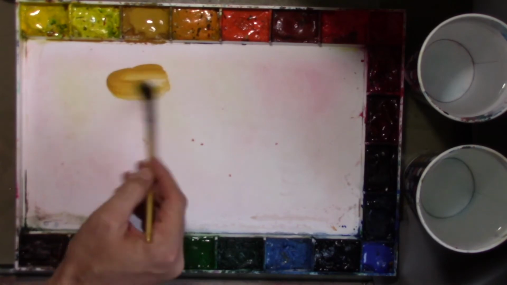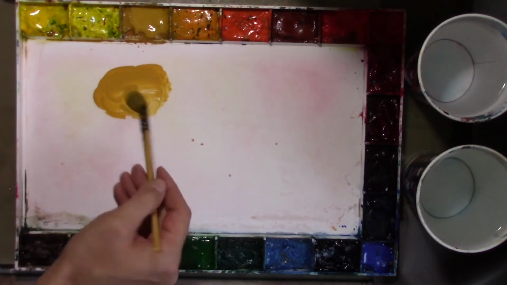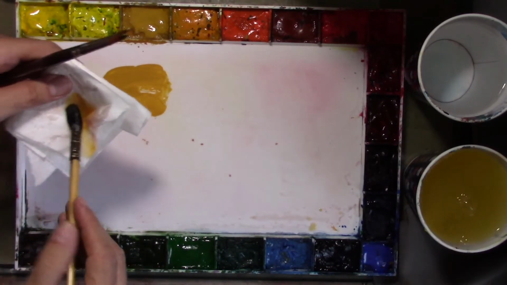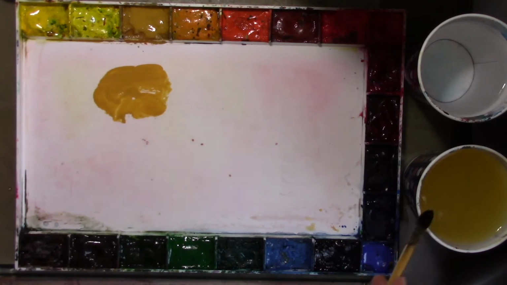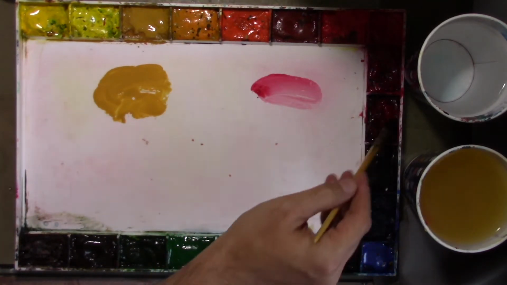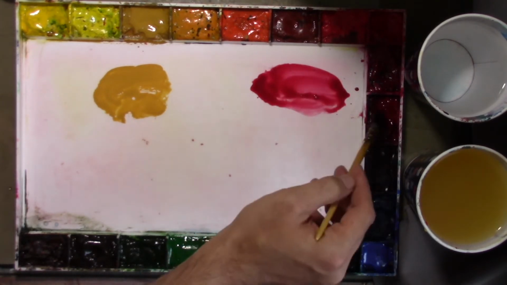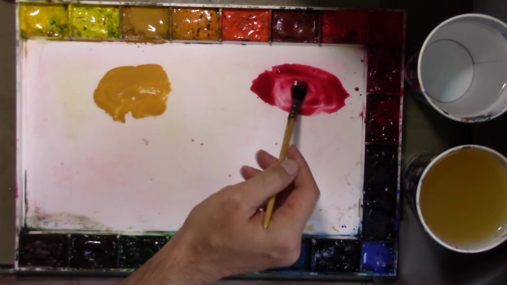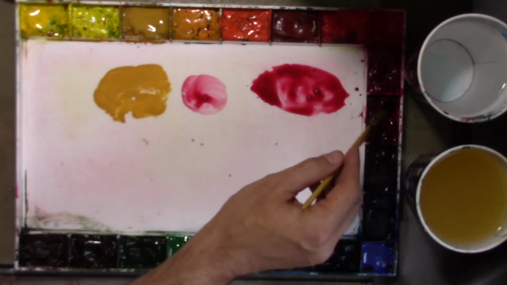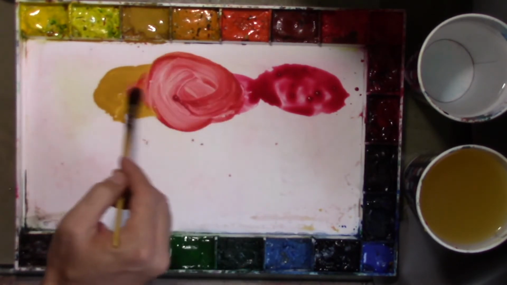there's my yellow. Remember, always blot out your paintbrush. There's my alizarin, and my alizarin has an undertone towards purple, which means there's some blue in it, so that's why we're going to get a neutral orange. So when I mix them, you see this is the orange that we're making.